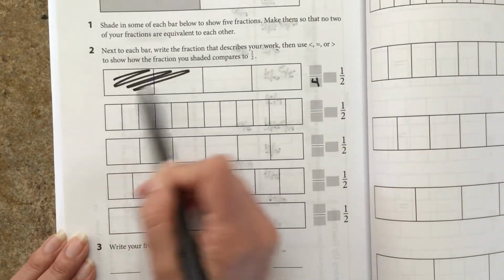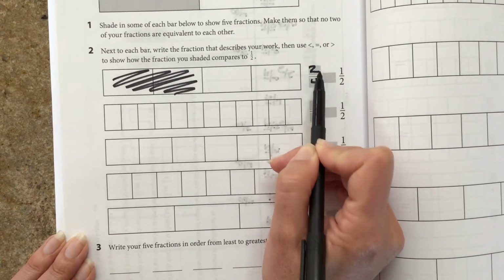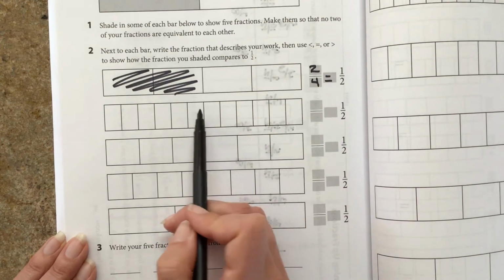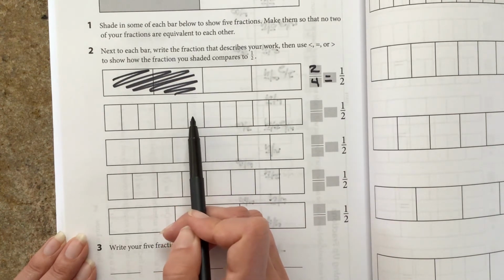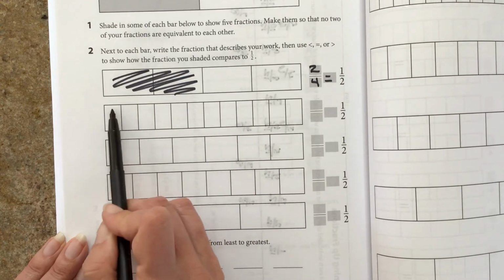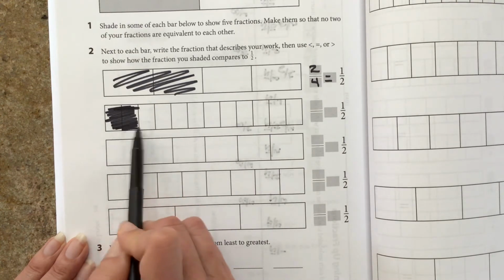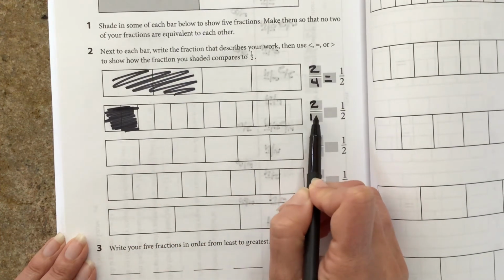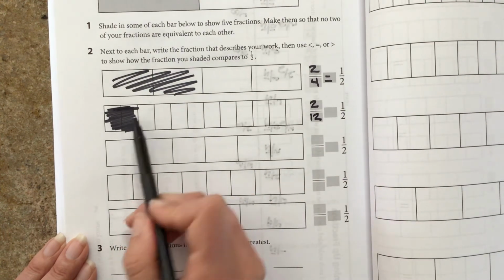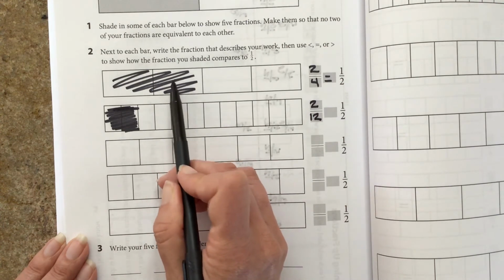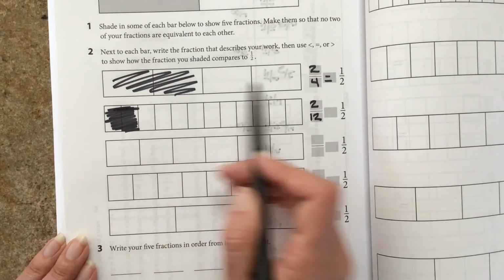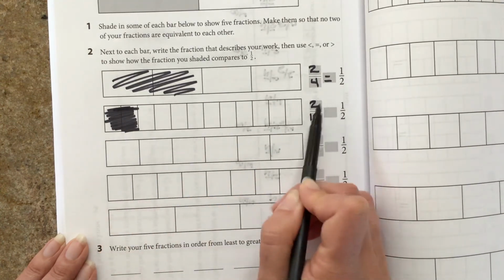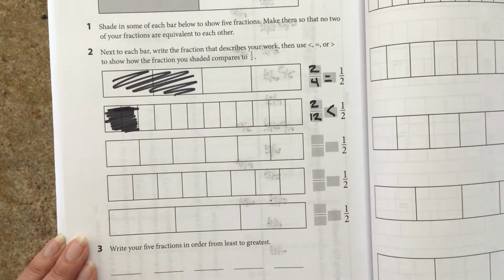So if I did 2/4, I would say, oh, it's equal to 1/2. But then I could not do another half for this one. So this one, maybe I would do 2. And there's 12 sections, so it's 2/12. And now I compare this one to this one. This one's greater, so 2/12 and 1/2. I know that 2/12 is less than 1/2.